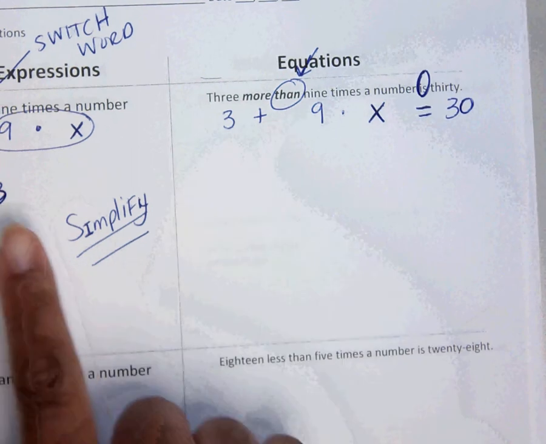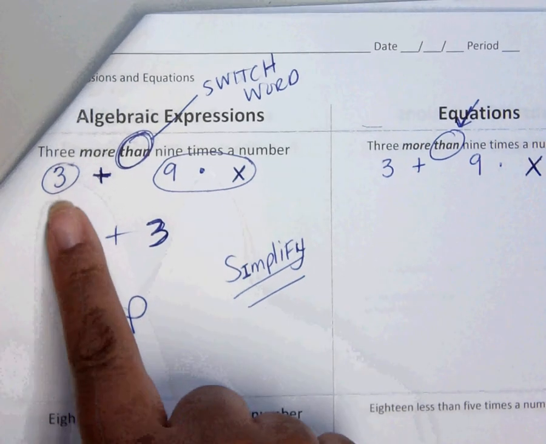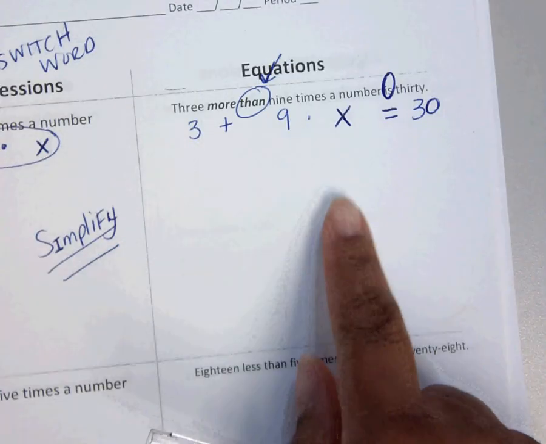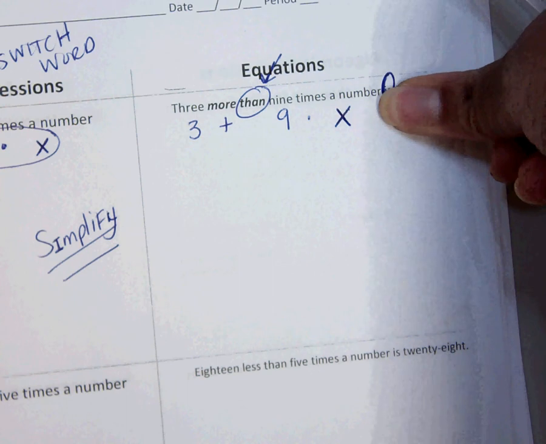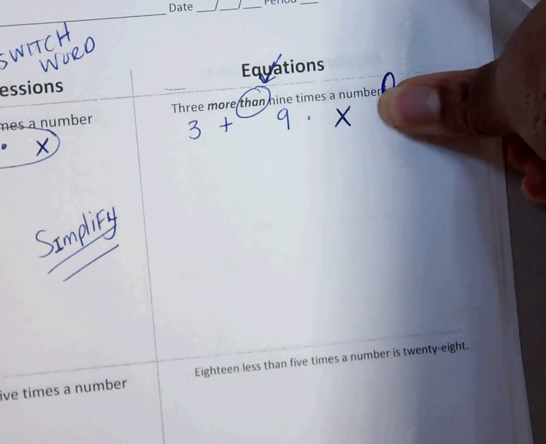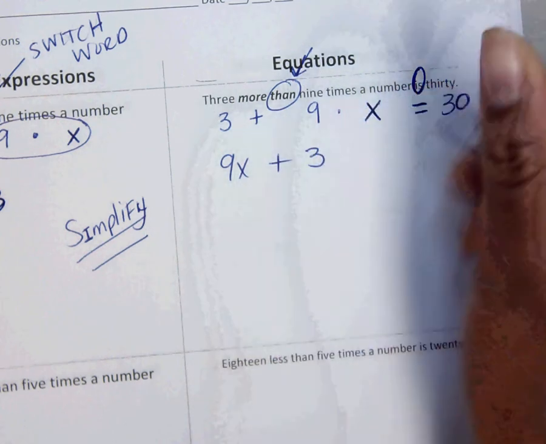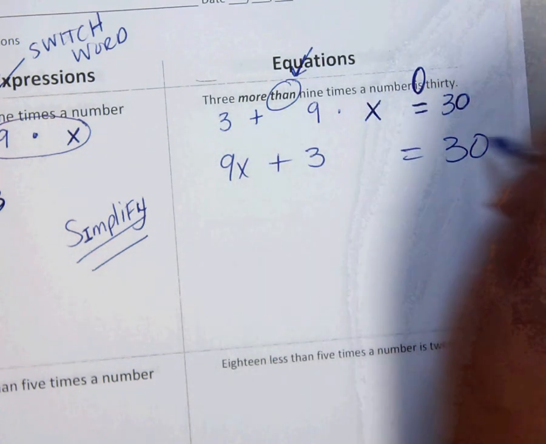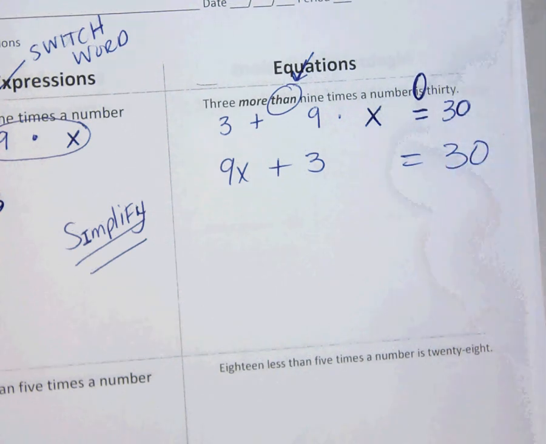So now remember, over here we didn't have the is, but we still switched 9x and 3. So over here you're going to do the same thing. If that equals 30 wasn't there, you're still going to switch that 9x and that 3 because of the word than. So this is 9x plus 3, and that is going to equal 30. Now we have to actually solve this side. Solving means to isolate the variable.